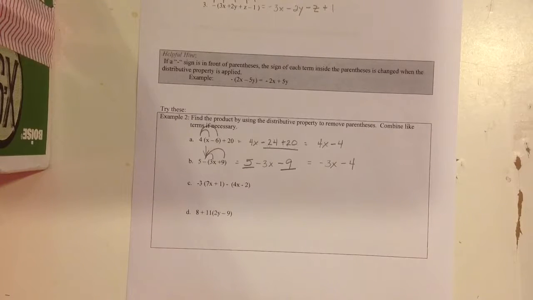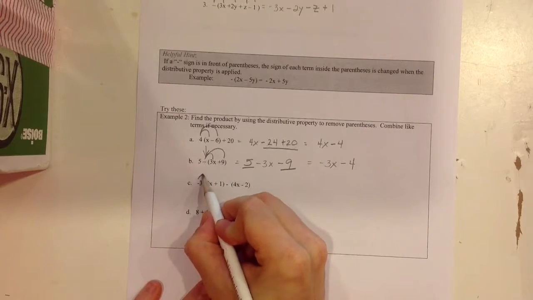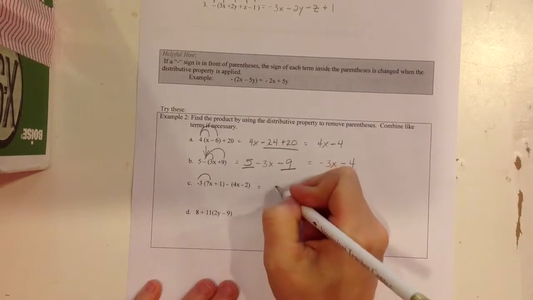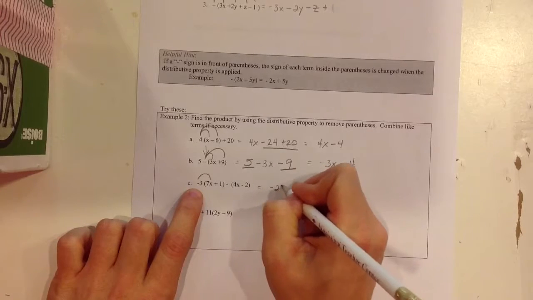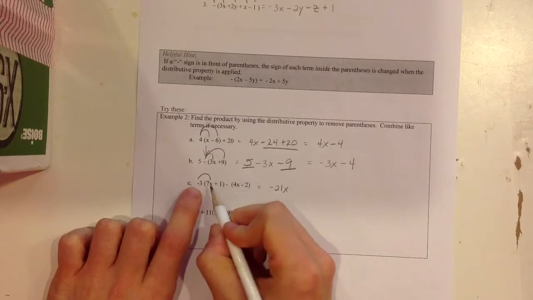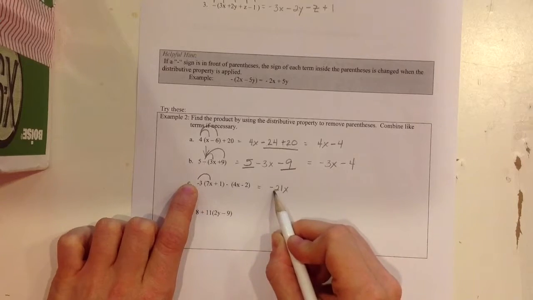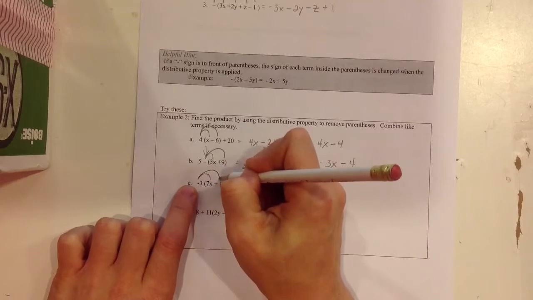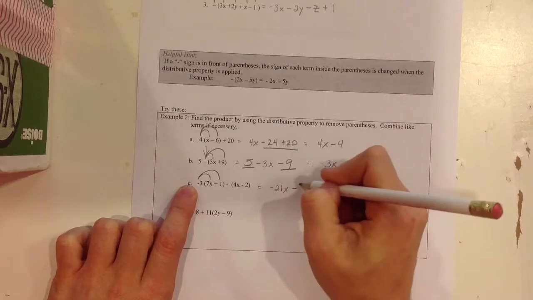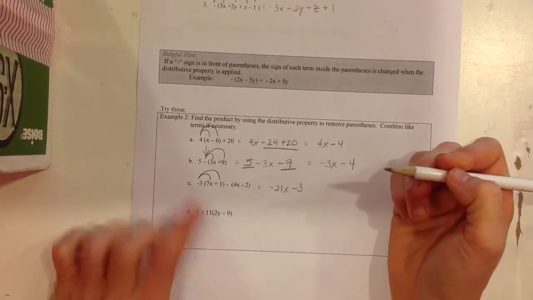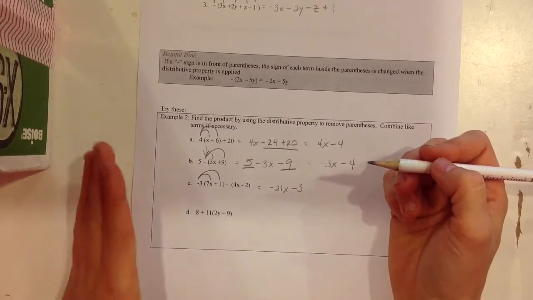The next problem has 2 different distributive properties in it. So this is going to be a little bit tougher, but we're going to take it one distributive property at a time. I have a negative 3 to the 7x, that's going to give me negative 21x. Remember, we're going to use our sign rules because this is negative, so different signs, my answer is negative. Negative 3 to the 1 will give me a negative 3. Alright, so I distributed with that first distributive property.